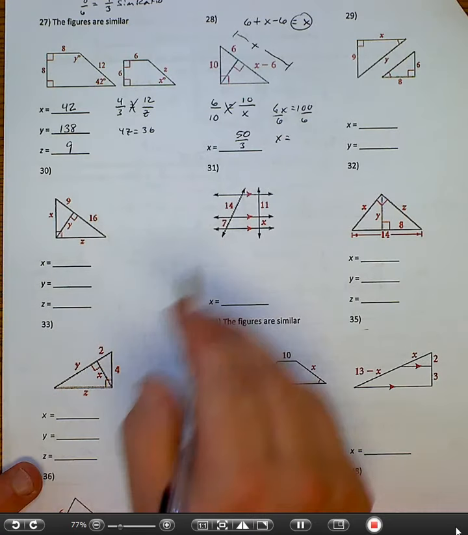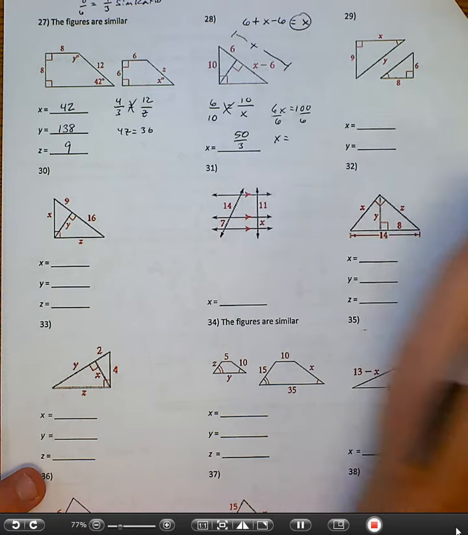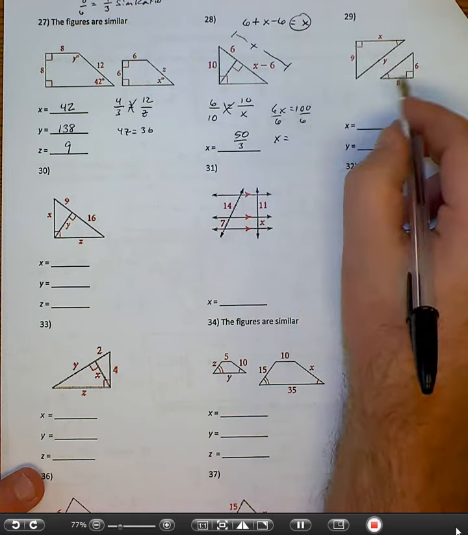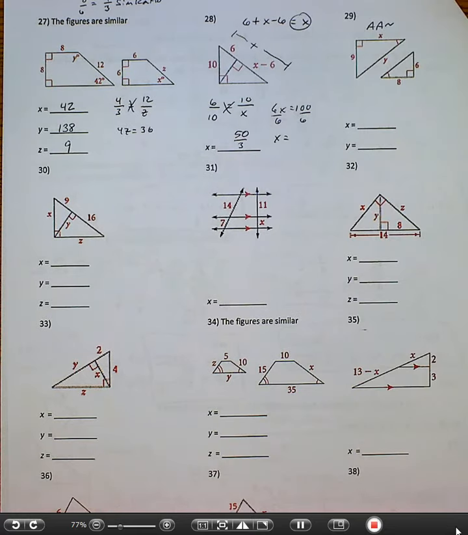But there's my answer there. 29, I have angle similarity. So the triangles are similar. There's an angle similarity. Now I want to get a similarity ratio.